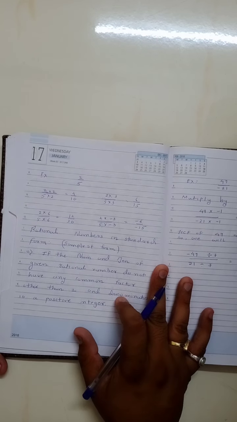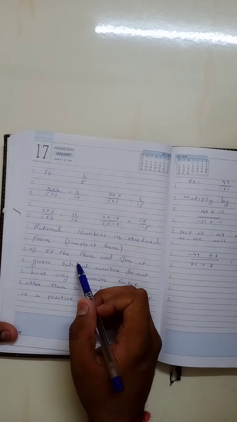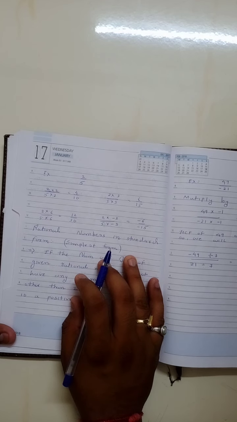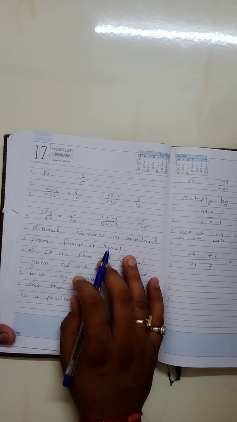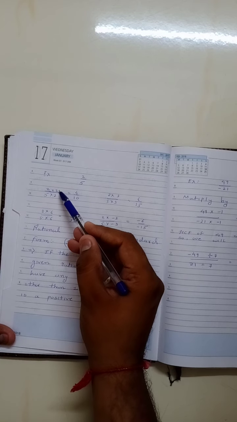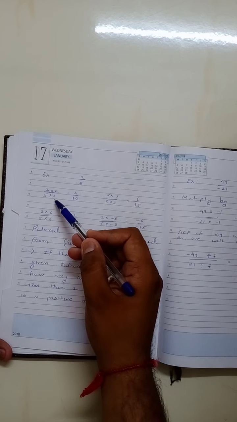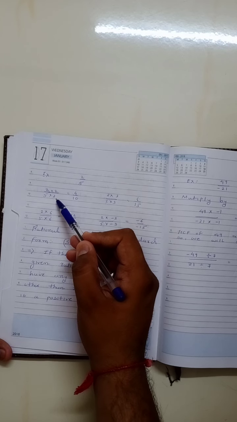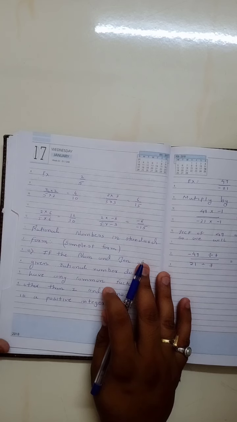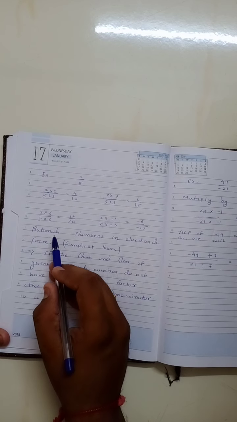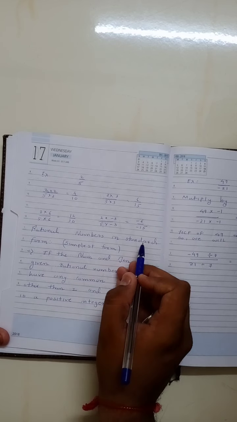To find the equivalent rational numbers, you have to multiply the numerator and denominator by the same numbers. Don't forget the same numbers. Whatever you multiply with the numerator, same thing you have to multiply with the denominator. Okay, got it? Now the next topic will be rational numbers in standard form.